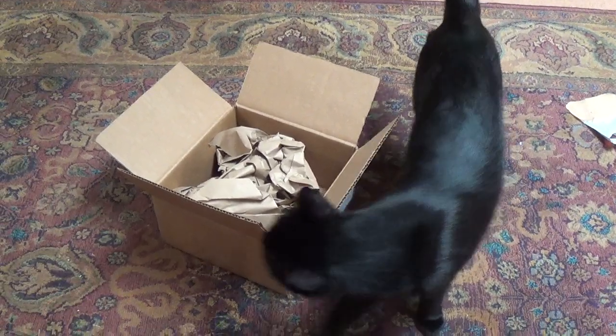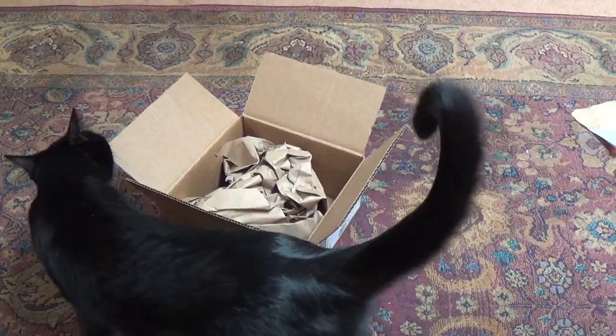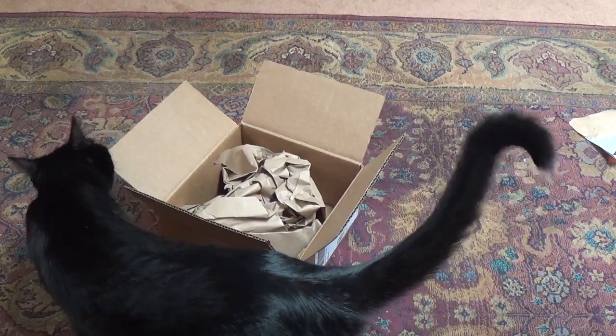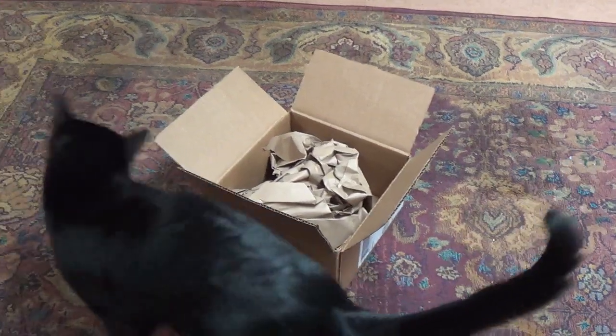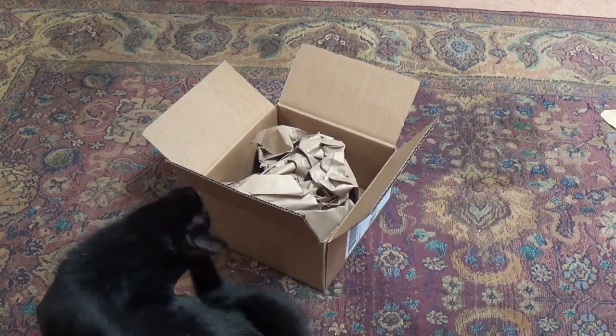Jack is now performing a CAT scan on some recently acquired parts. It looks like the sniff test is going well. The tail says everything's A-OK. Oh, and an ear scratch. This is good stuff.